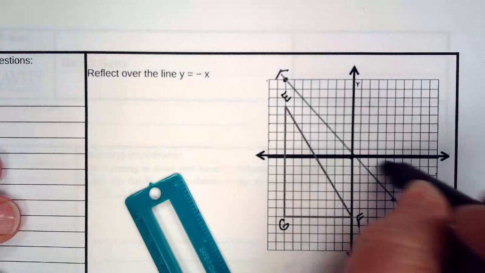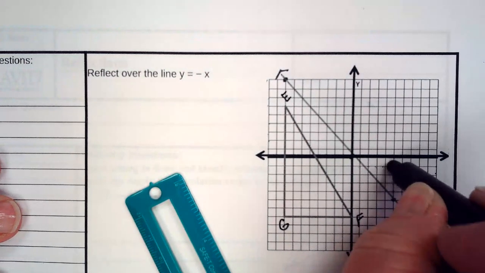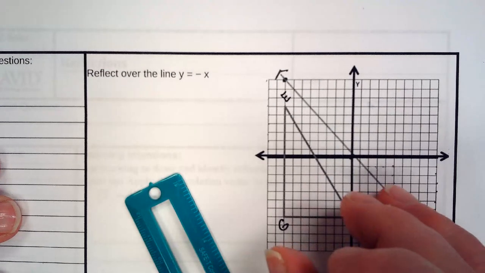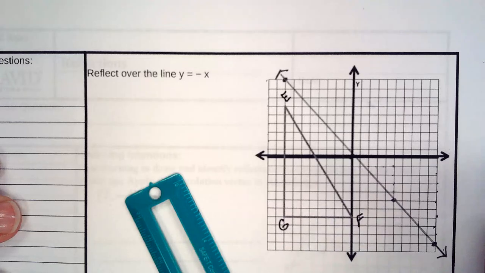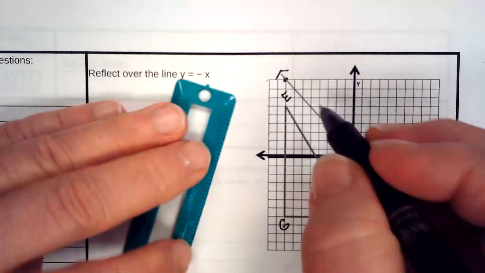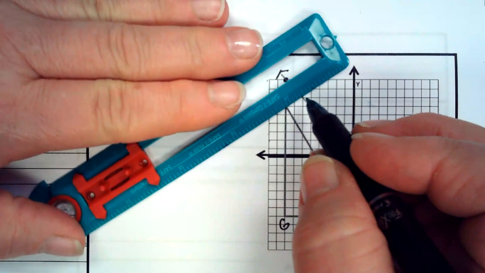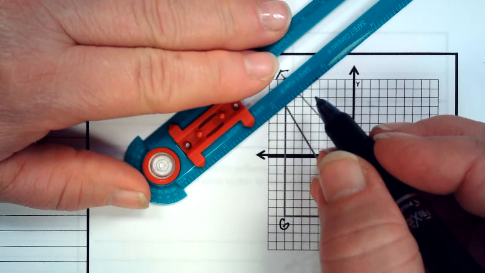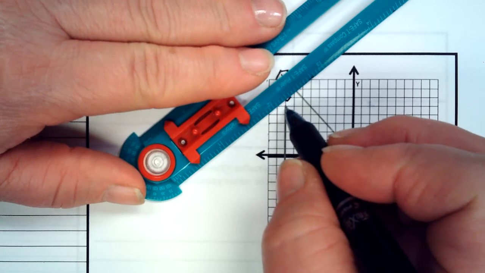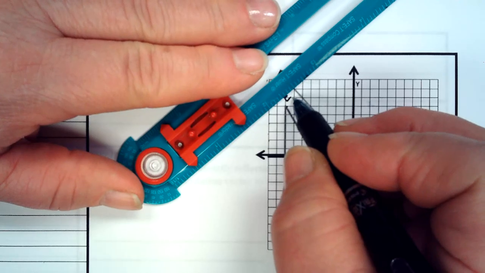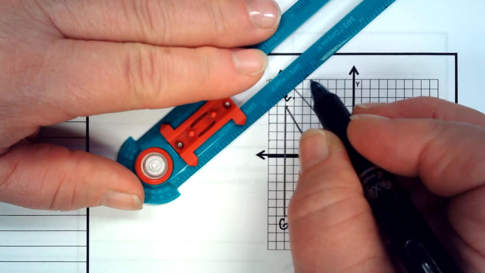Okay, remember it's going to be the perpendicular bisector of the segment connecting the original point with its image point. So if I'm going to go perpendicularly, I go 1, and I'll go 1 again.